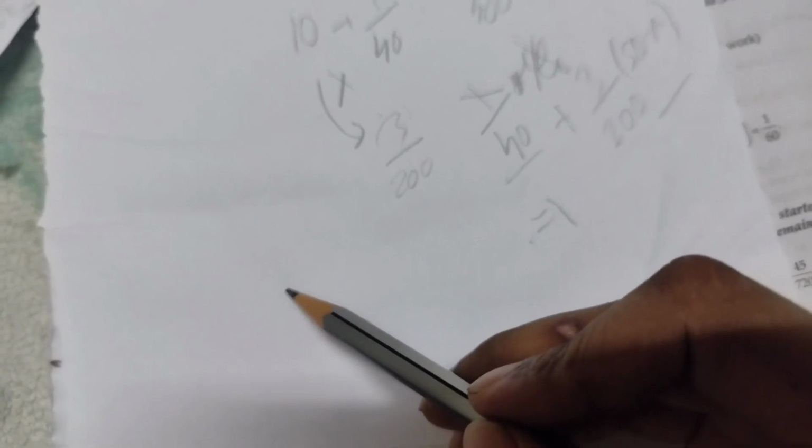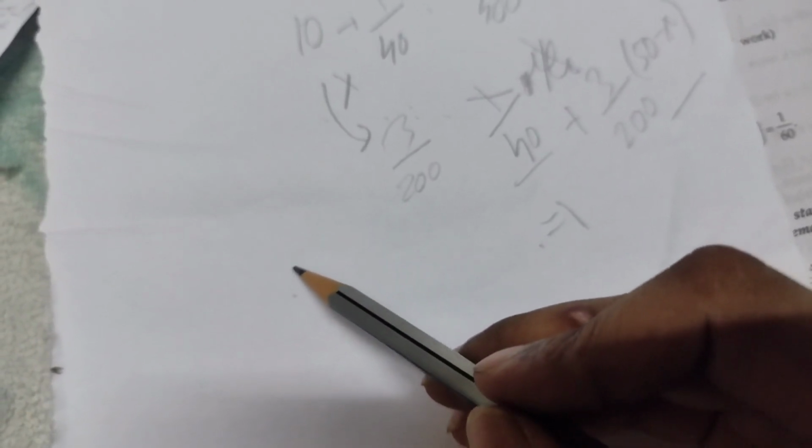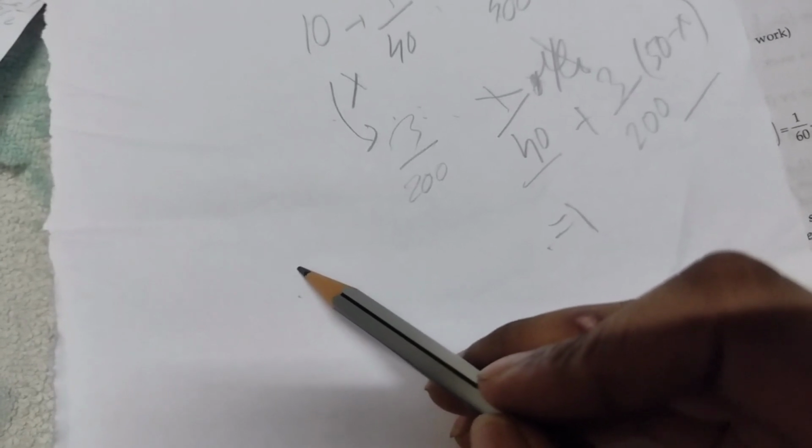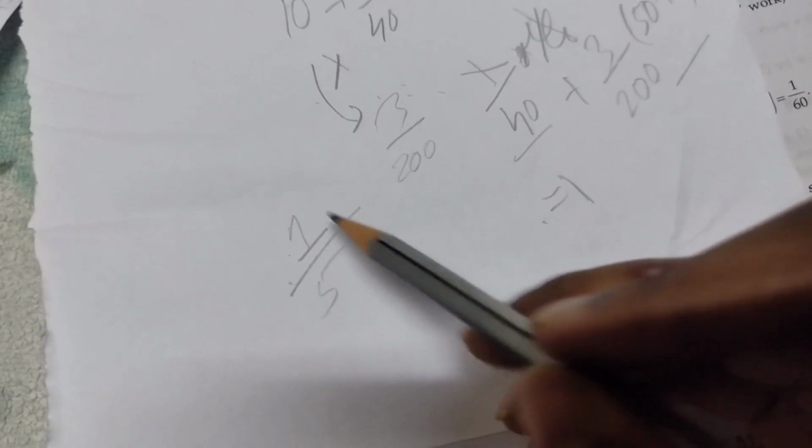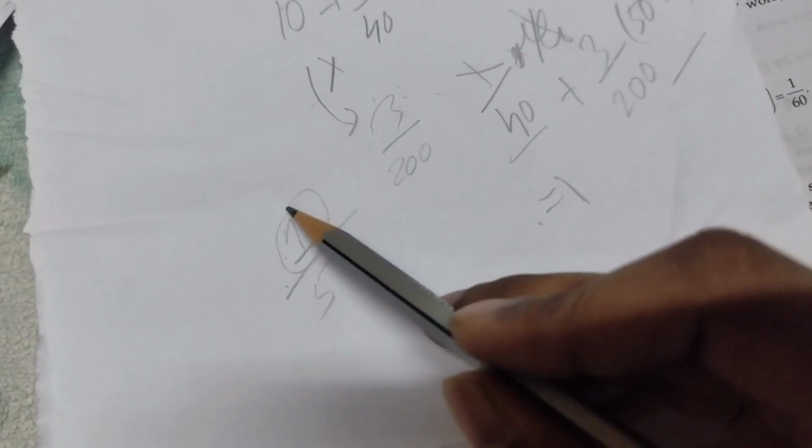Now here's a concept. This is why we always do it like this. For example, if I do a work in 5 days, so in one day I do 1 by 5 of the work. So here we assume the total work to be 1, and total work by time is equal to speed, it's 1 by 5. That much work I do in one day.